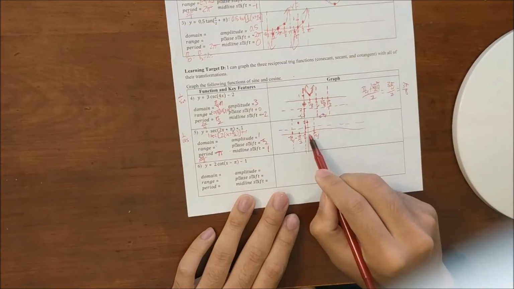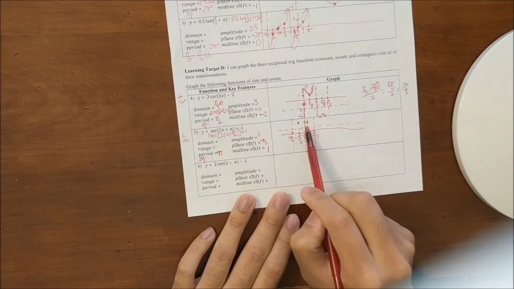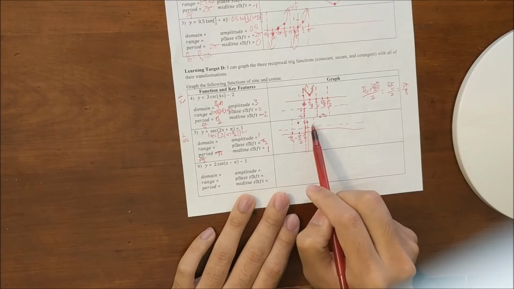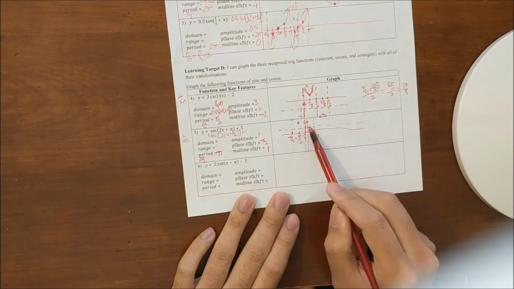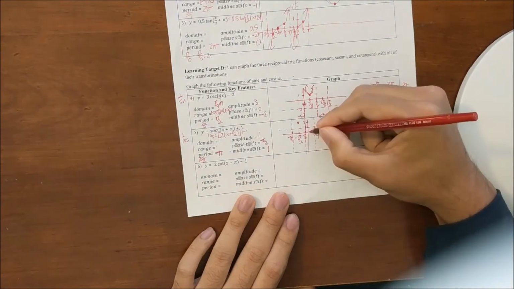Okay, and then the downwards opening vertex occurs 1 unit below the midline. So 1 unit below 1 is 0, and halfway between -pi/4 and +pi/4 is 0 as well.